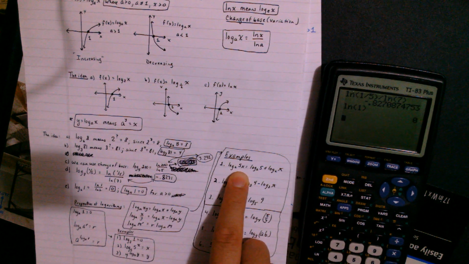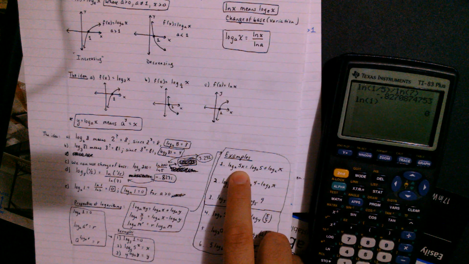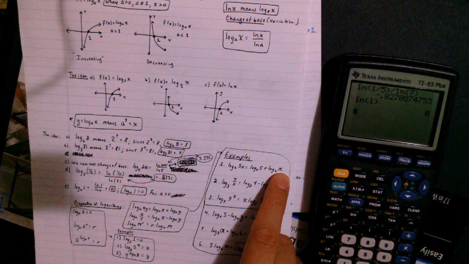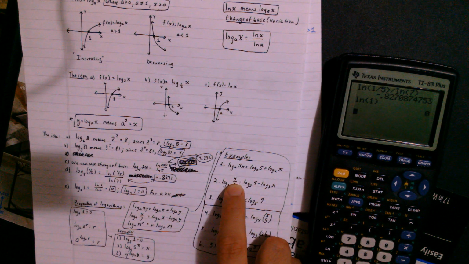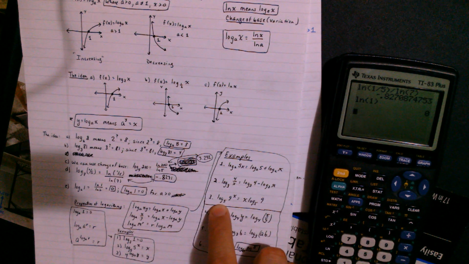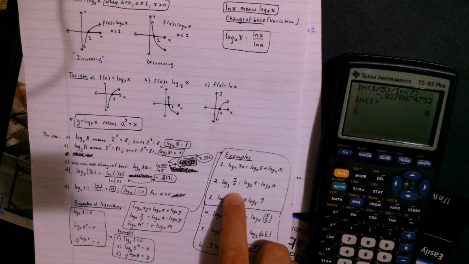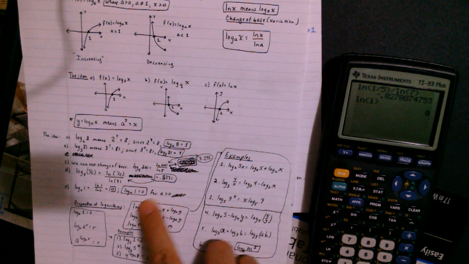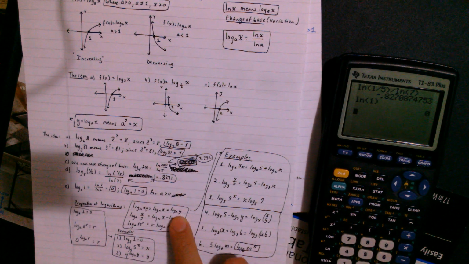Also, when you take the logarithm of two things multiplied, you can rewrite it as a log of the first plus a log of the second. When you take a logarithm of two things divided, you can take the log of the top minus the log of the bottom. If you take the logarithm of a number raised to a power, you can put the power out in front. These are called properties of logarithms, something probably from your past.